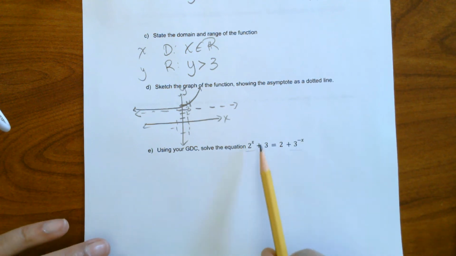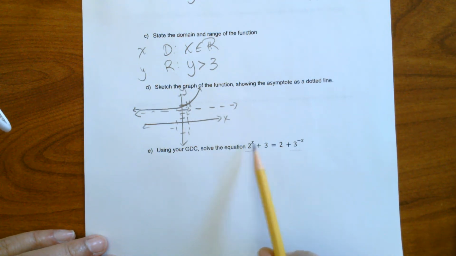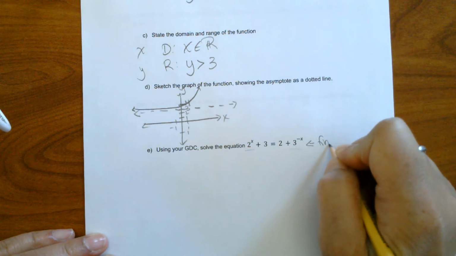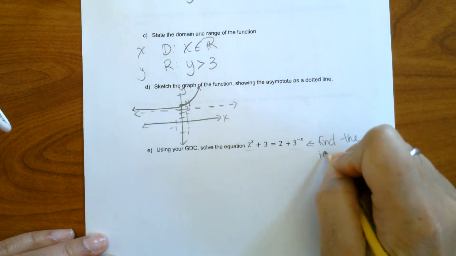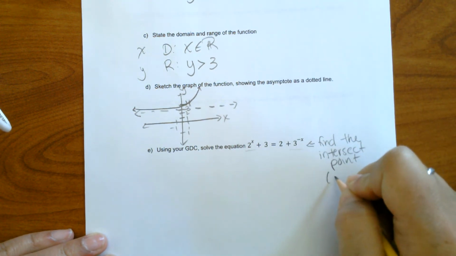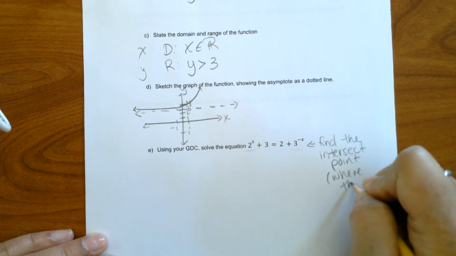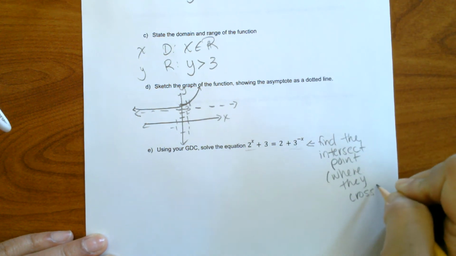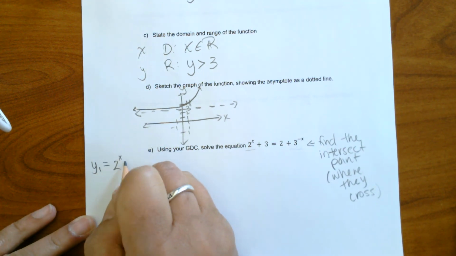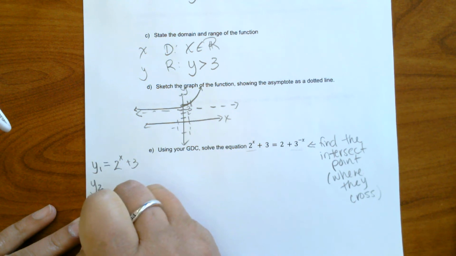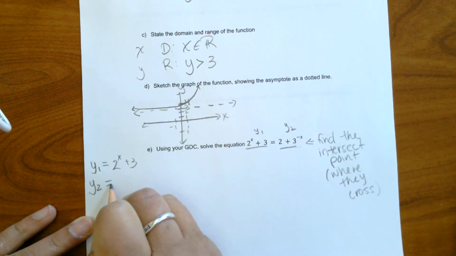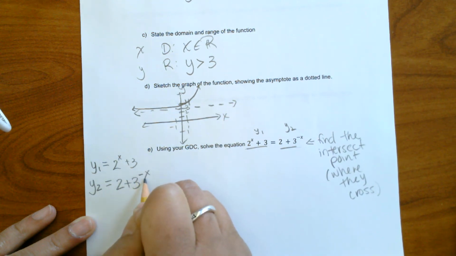So what we want to find out is what x value we can put in where these two are equal. So we want to find where they cross. Find the intersect point. And this is where they cross. So what we're going to do is first in y1, we're going to put 2^x plus 3. And then in y2, so this is going to be our y1, and this is going to be our y2. Our y2 is going to be 2 plus 3^(-x).